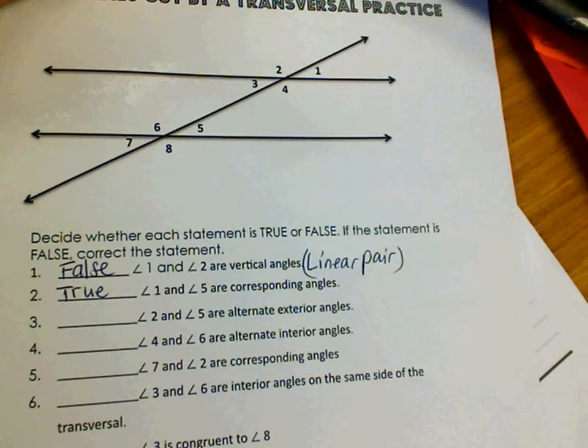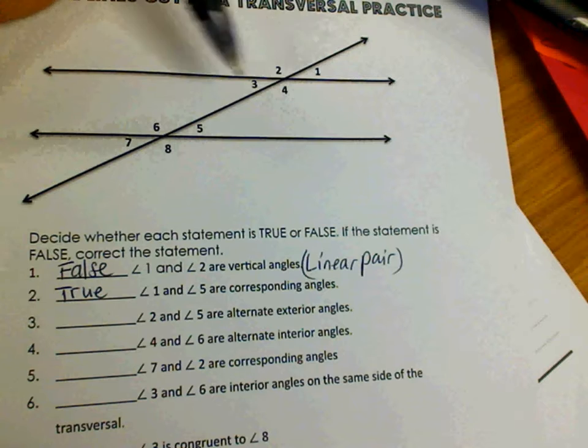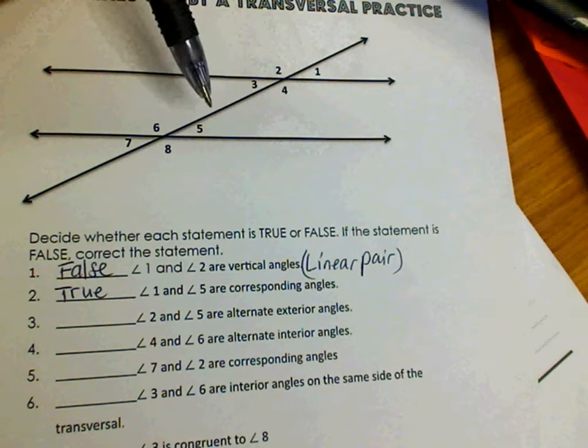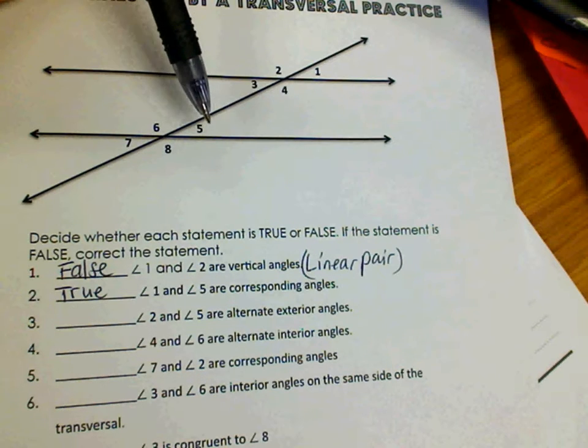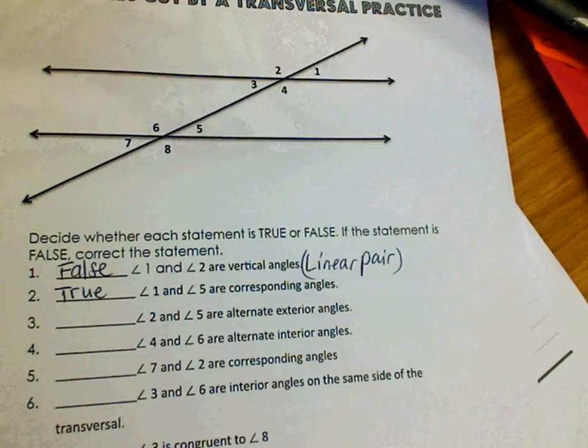Another way I told you in class, a trick that you can use for corresponding angles, is look for one that's inside and one that's outside. So if they ask you about an angle relationship and you notice that one's outside and one's inside and they're on the same side, then they're probably corresponding.